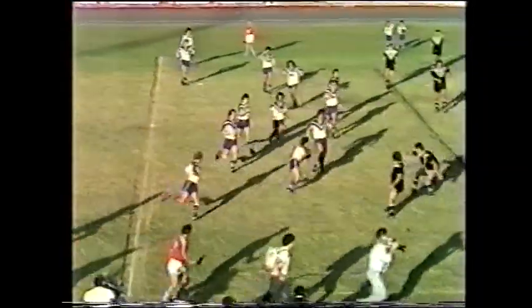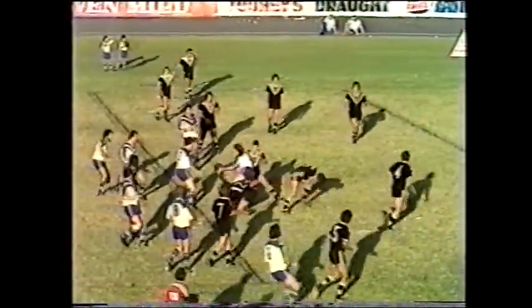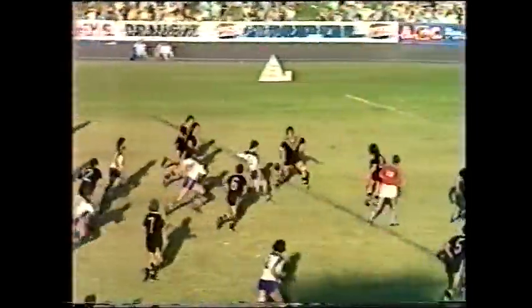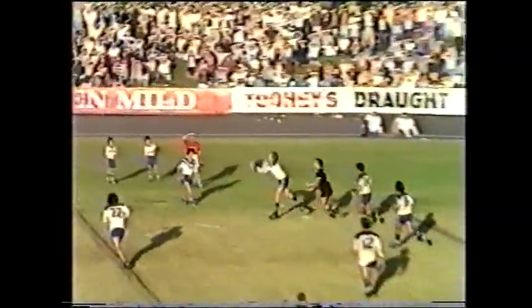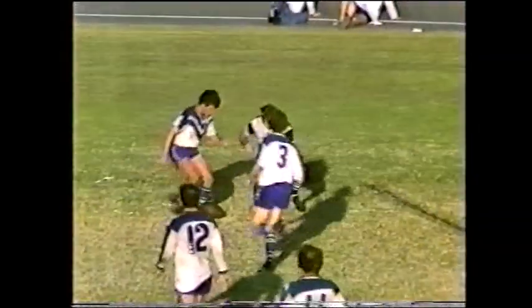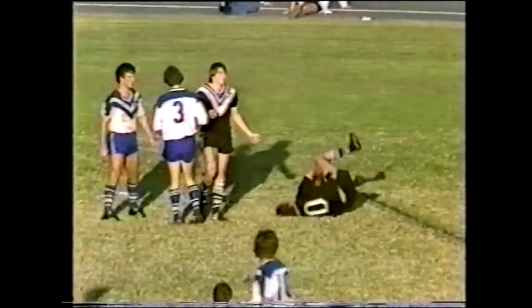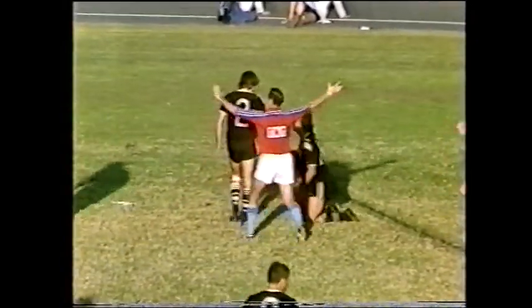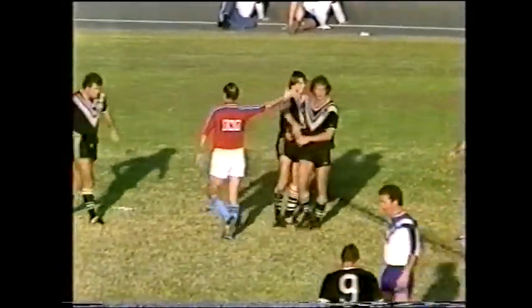Graham Hughes, Mortimer, the danger man for Western Suburbs, and now it's Cutler, and the high kick, but it's gone across field. Plenty of Canterbury players out there. Brentnell has put it down. Coden is offside, and he kicked the ball in an offside position, and the penalty has gone to Western Suburbs.